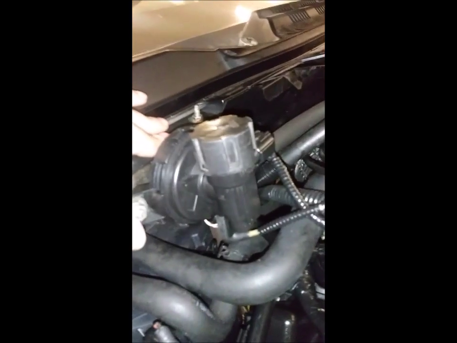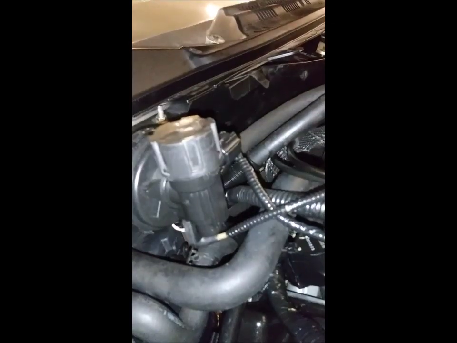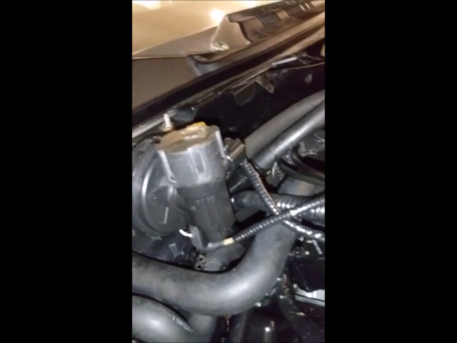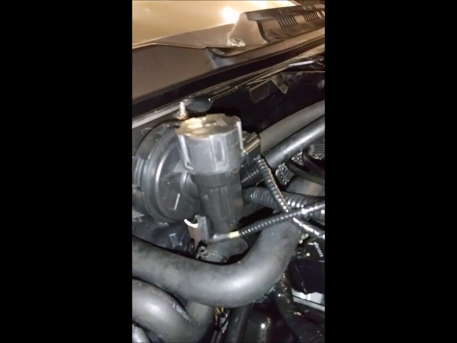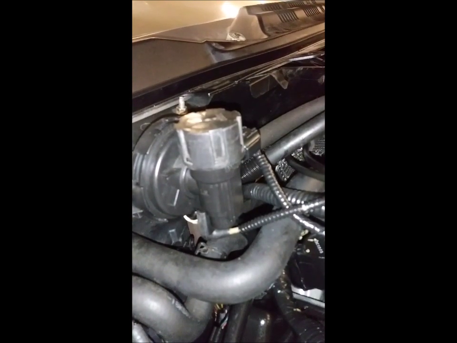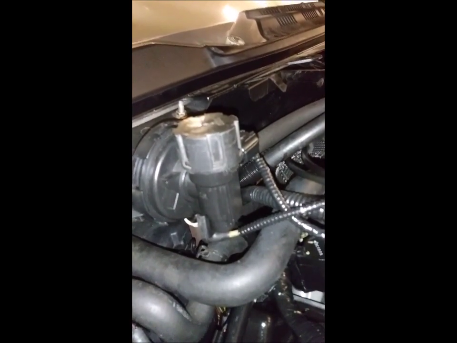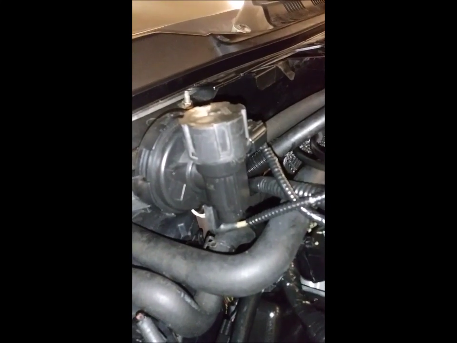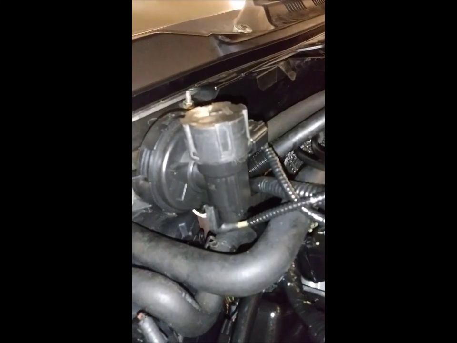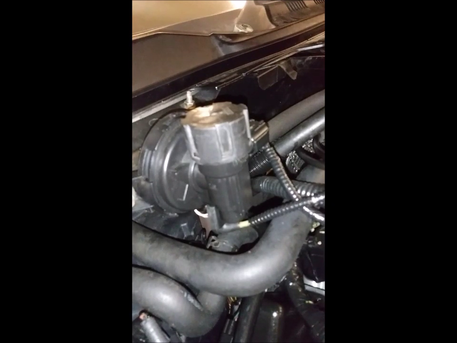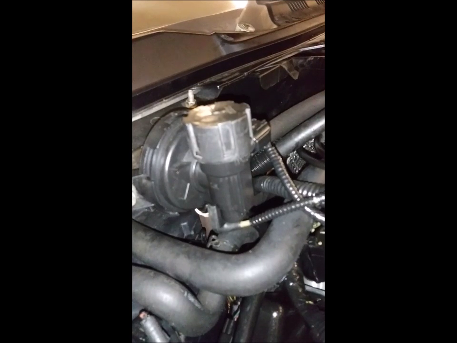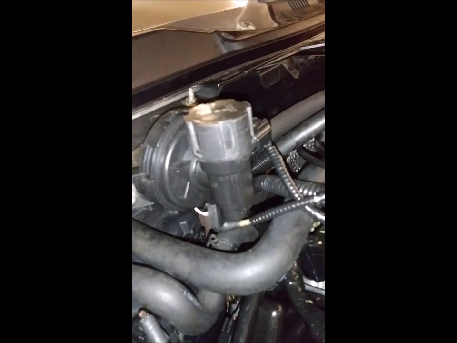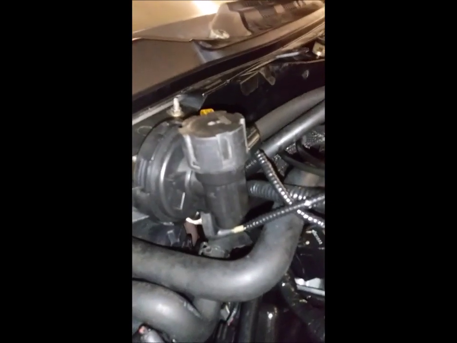Alright, so this component right here is the evap. Well, this is the purge valve. I'm going to talk about the evap system. In the evap system, it stops the release of hydrocarbons from the fuel tank. The symptoms of a failing evap system include failing the emission state test, the warning indicator light, the check engine light, and the fuel door.